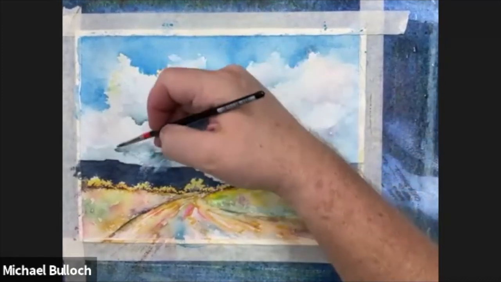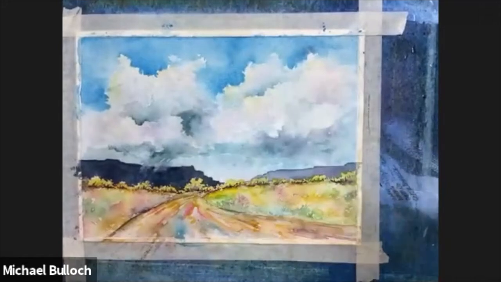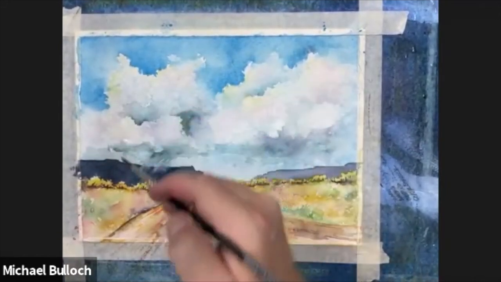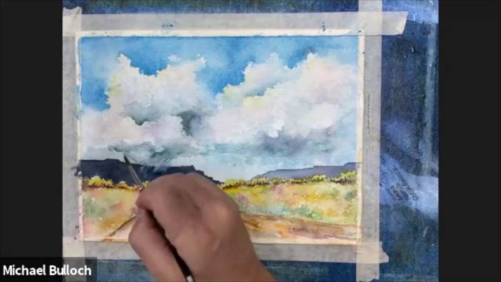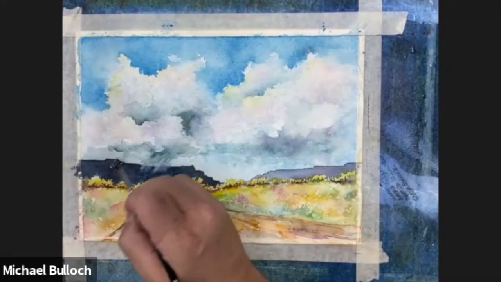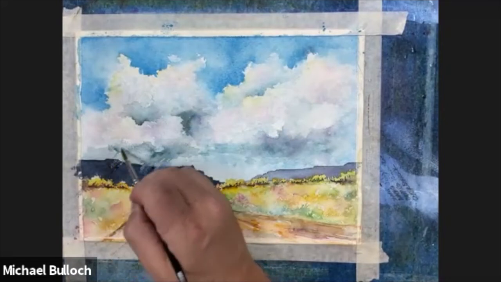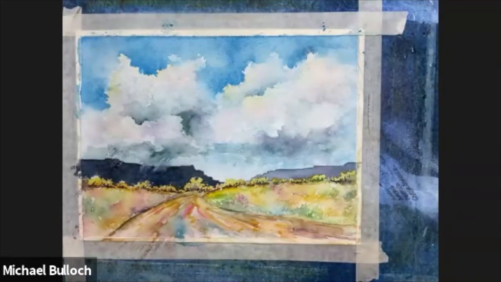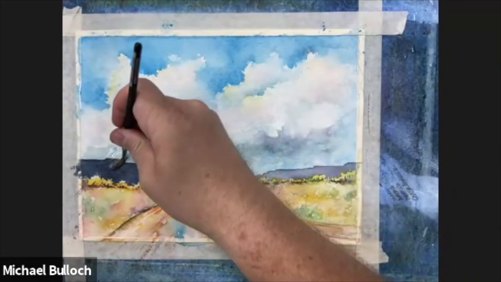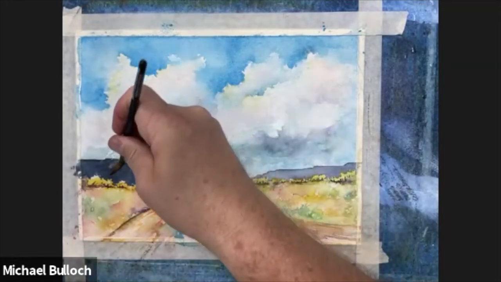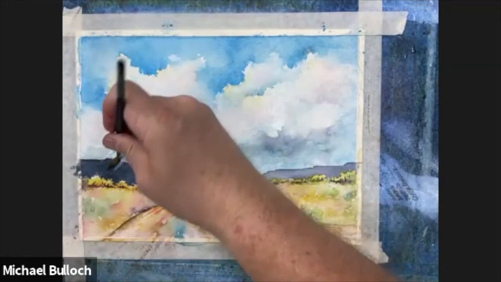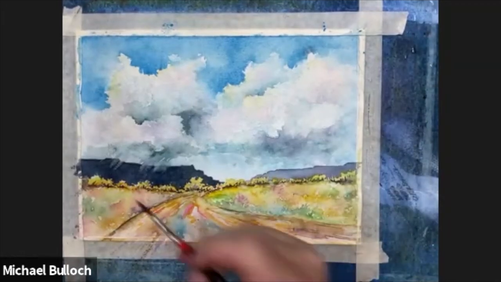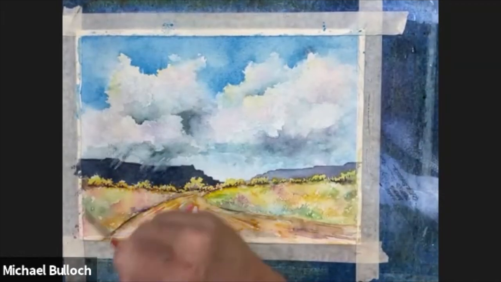The nice thing is, in general, even if you let something dry, you're going to be able to soften it for the most part and get it to kind of wash out a little bit. So we'll just pick some of that up. Back in with a little more color right there.